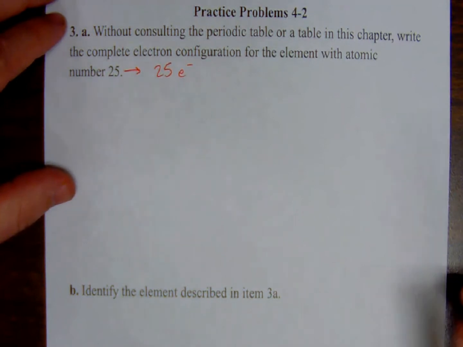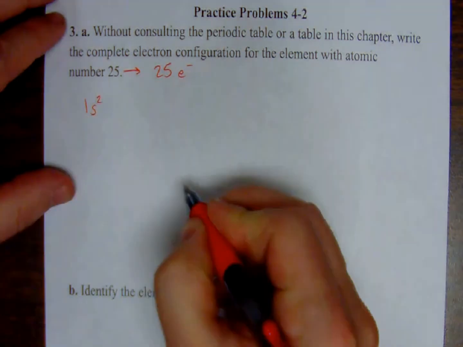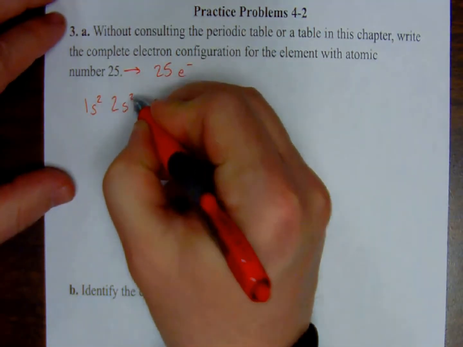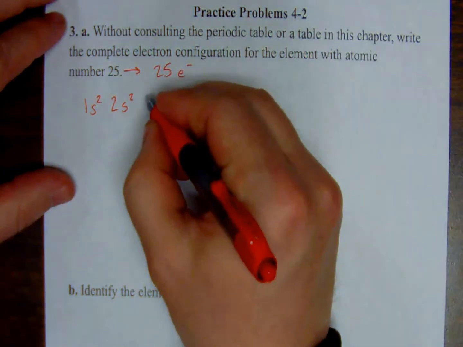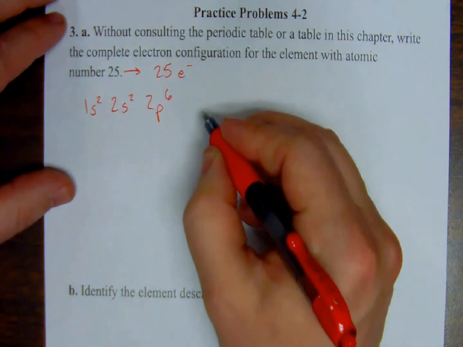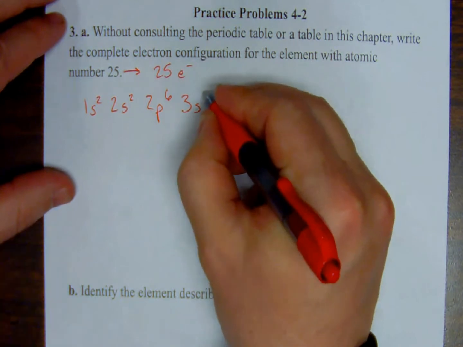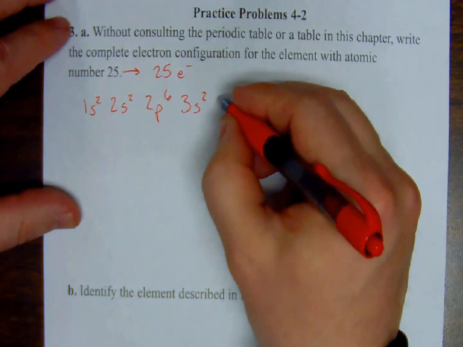So let's start with 1s. We're going to get 2. 2s. Again, s sublevels can hold 2 electrons. Then we're on to 2p. P sublevels can hold 6 electrons. Now on to 3s. Again, s sublevels can hold 2 electrons. Now 3p. P sublevels can hold 6 electrons.